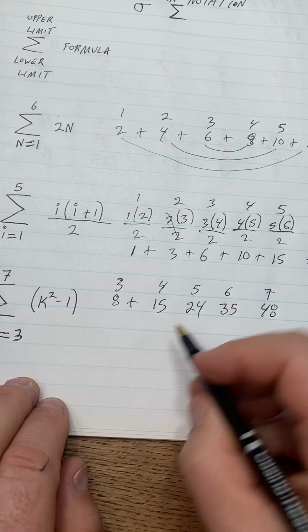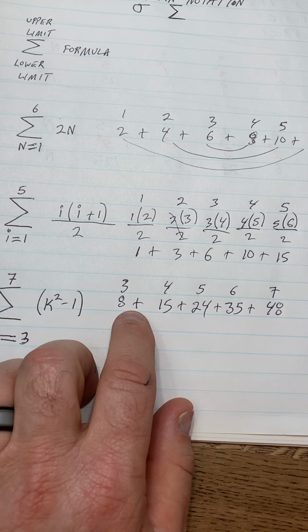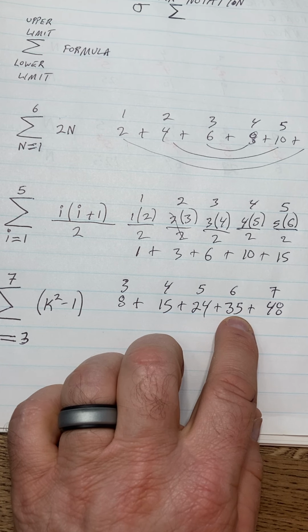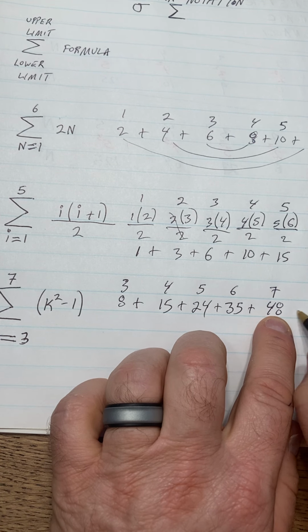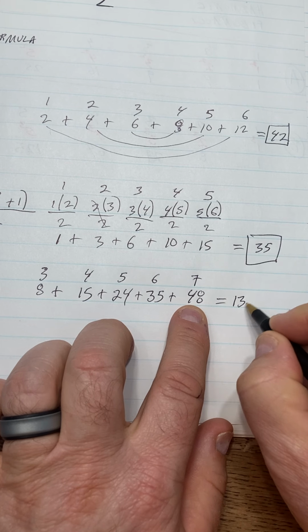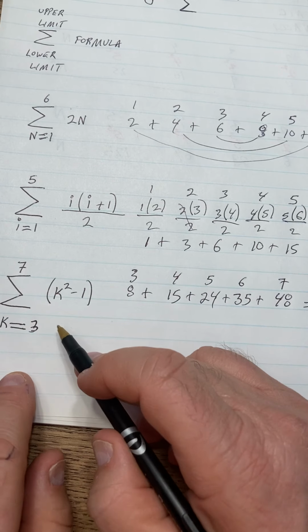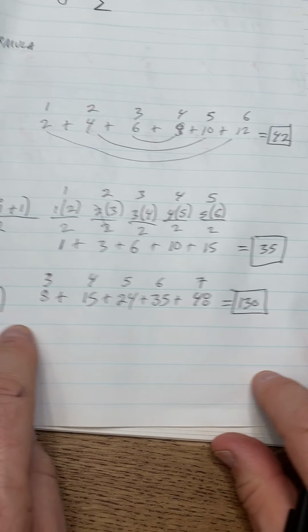Then, summation notation, we add these together. Good thing if you have a calculator, it makes this stuff easier to work with. 8 plus 15 plus 24 plus 35 plus 48. 130. So this stuff, once you get the hang of it, is pretty straightforward. You just have to follow the rules. That's the lower limit, it's the upper limit, here's your formula. And just follow that.